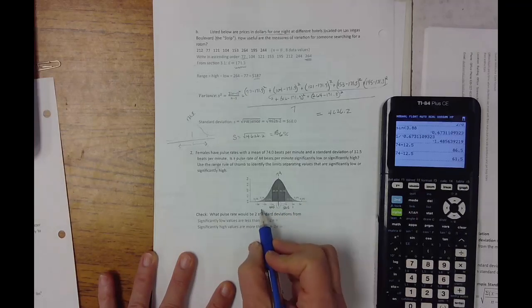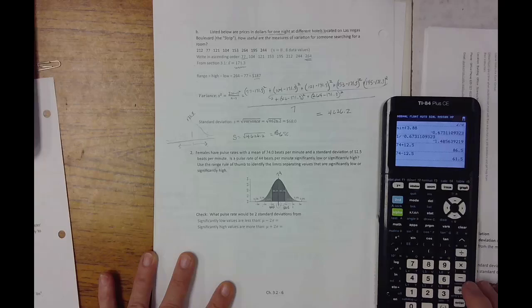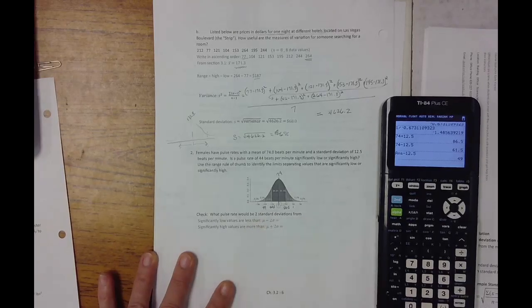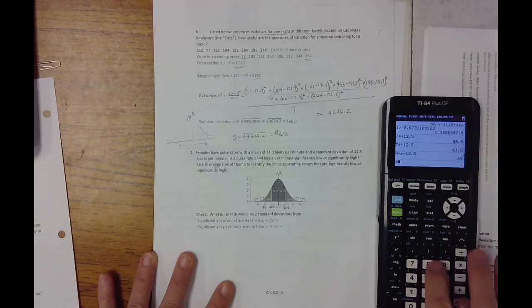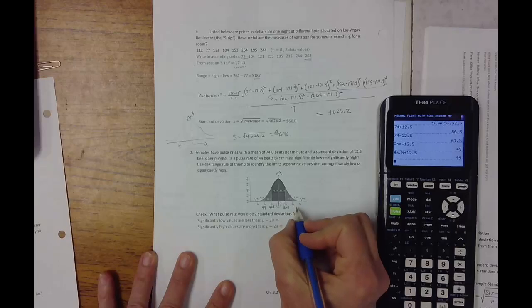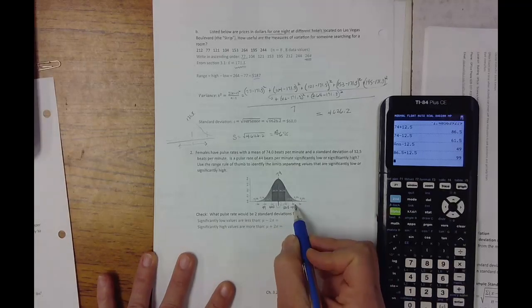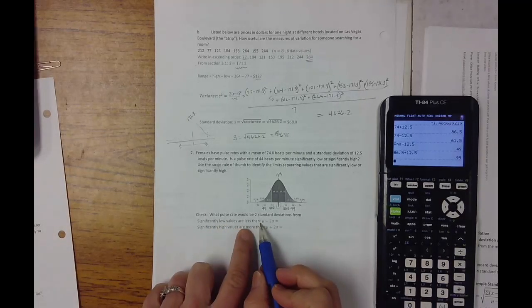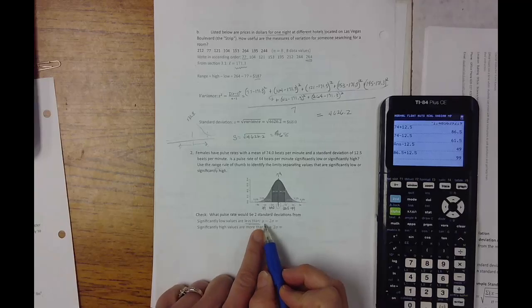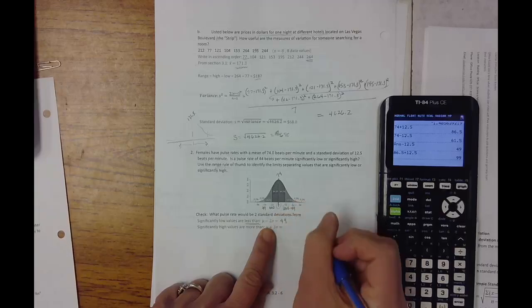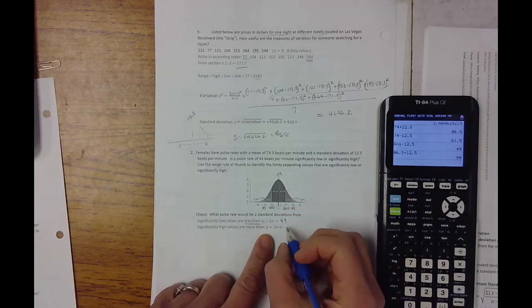Now if I keep going another minus 12.5, then I'm 2 standard deviations to the left, which is going to be 49 beats per minute. Remember I had the 86.5. If I also add the 12.5, this number here has to be 99 beats per minute, which is 2 standard deviations from the mean. So when I look at this, my significantly low values are going to be less than the mean minus 2 standard deviations, remember that was 49 beats per minute. 2 standard deviations above was 99.